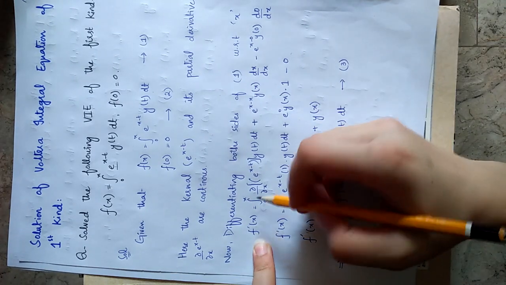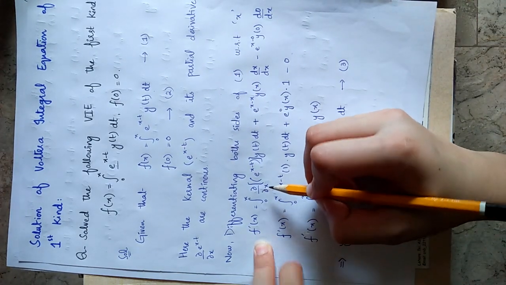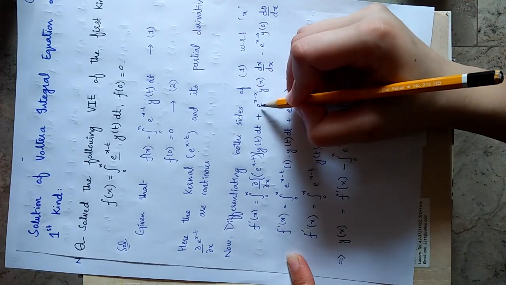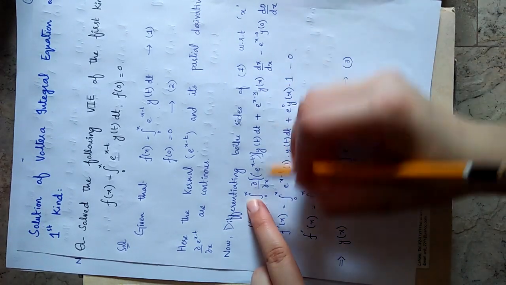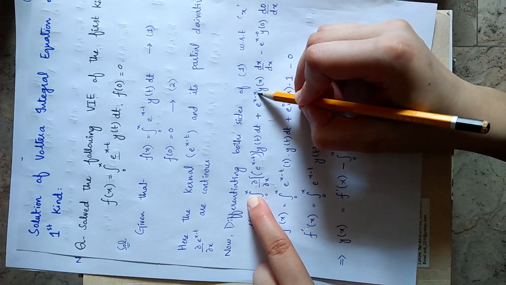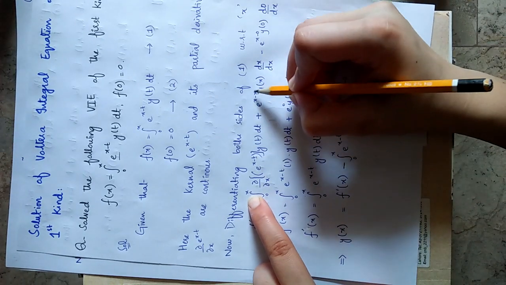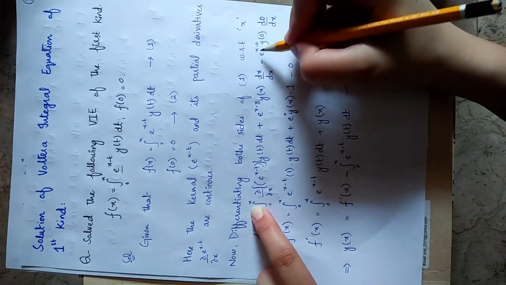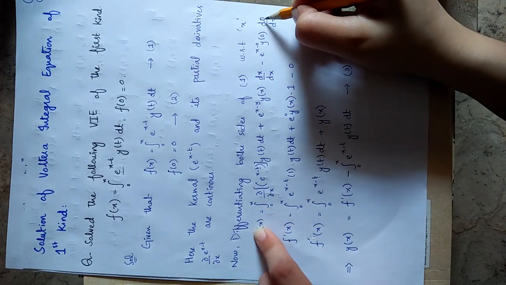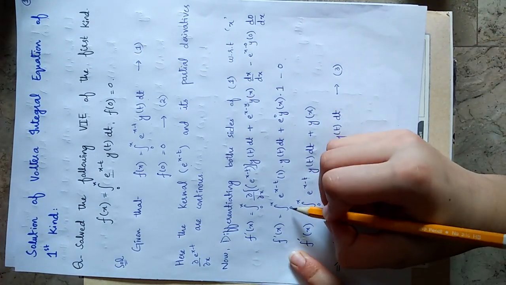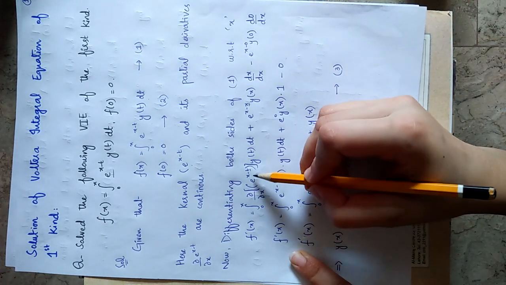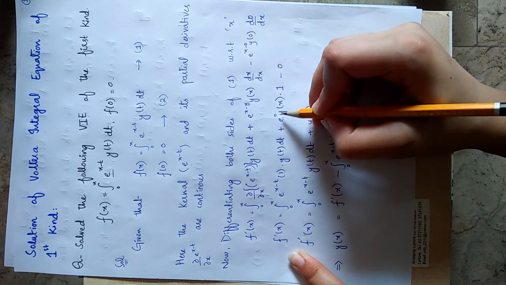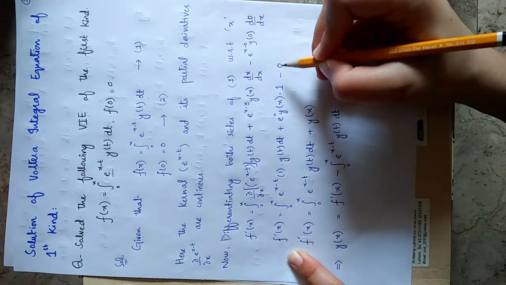f'(x) = ∫ from 0 to x of ∂/∂x of e^(x-t) y(t) dt, plus e^(x-x) y(x) dx/dx, minus, for the lower limit, e^(x-0) y(0) d0/dx. So f'(x) = ∫ from 0 to x of e^(x-t) y(t) dt, derivative of x is 1, plus e^0 y(x) times 1 minus 0.